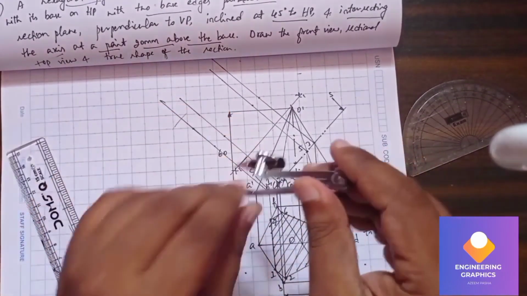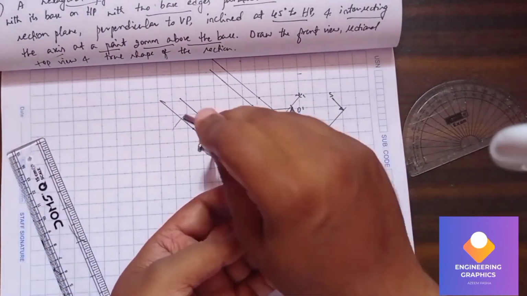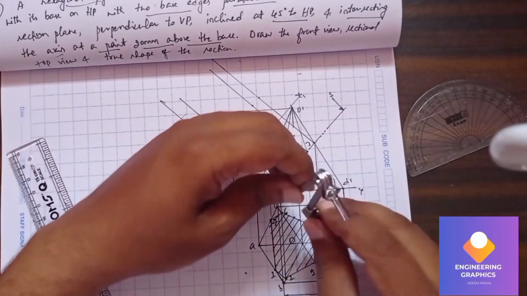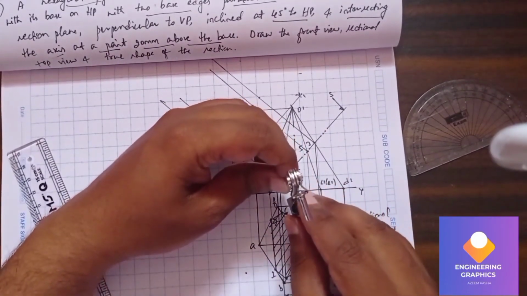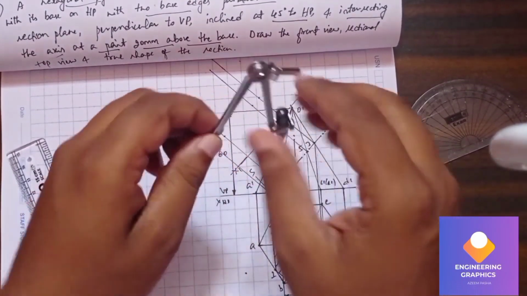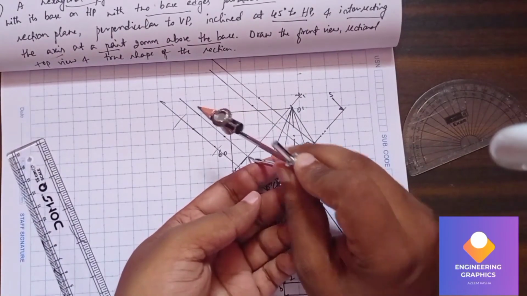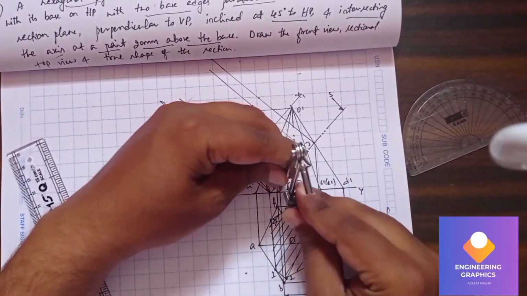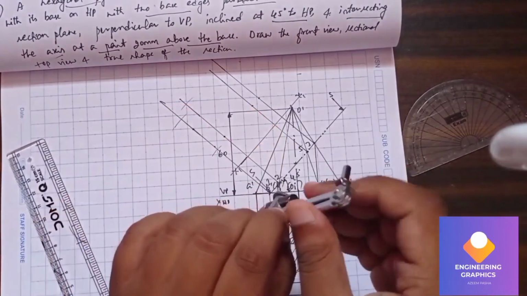I'm going to measure point number 2 and point number 6.